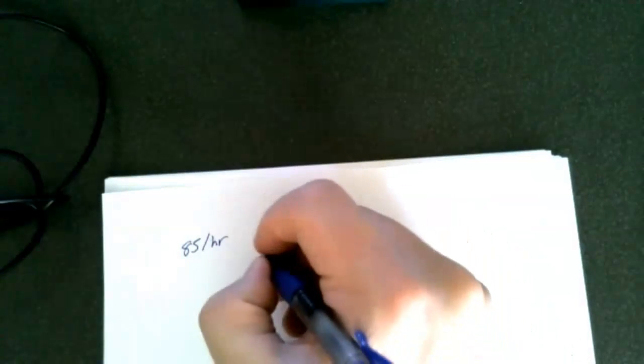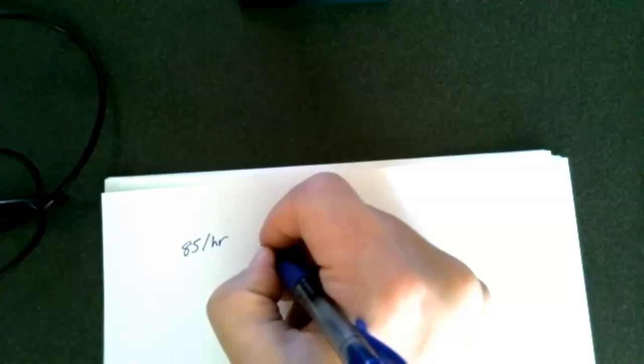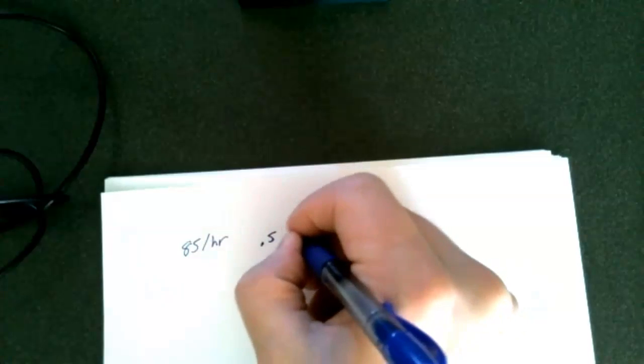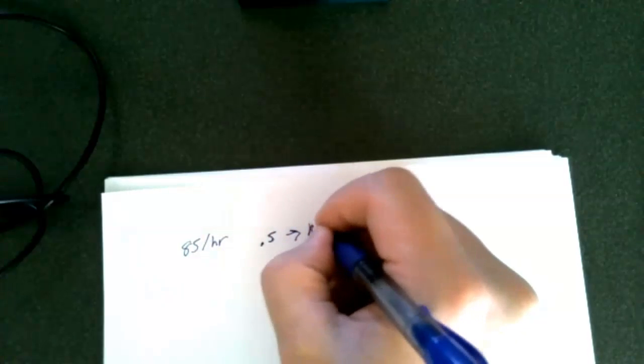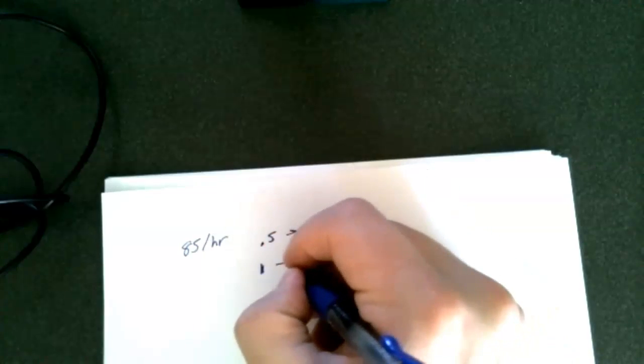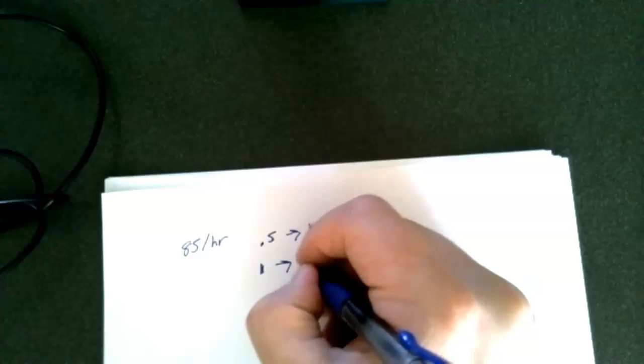So he's $85 an hour or any fraction of an hour. So what that means is if we go in for half an hour, we're paying $85. If we go in for 1 hour, paying $85.